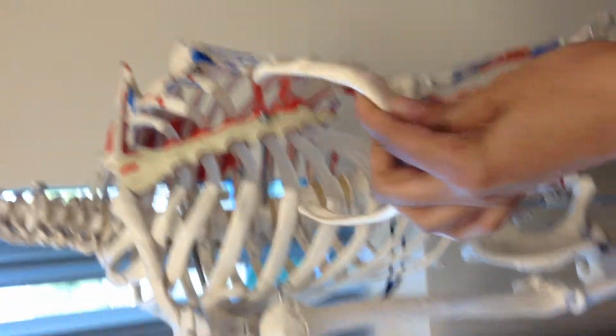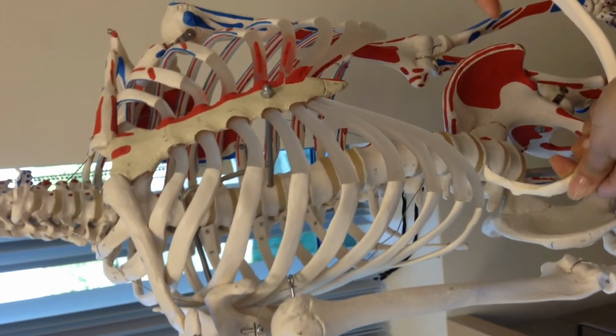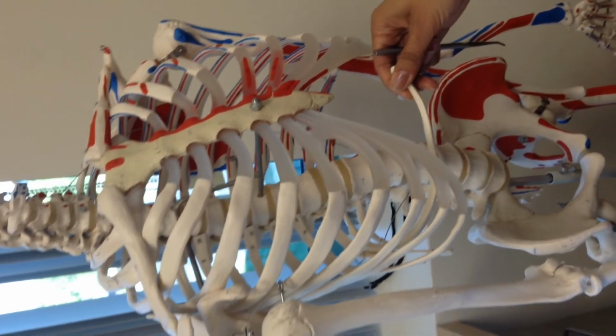Tubercle, right? Head. Where's the head connect? In the back. Oh, okay. Oh, never mind. Okay.